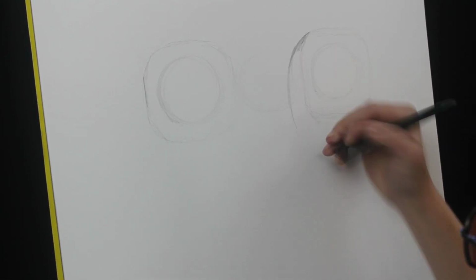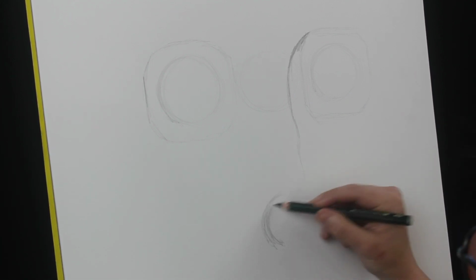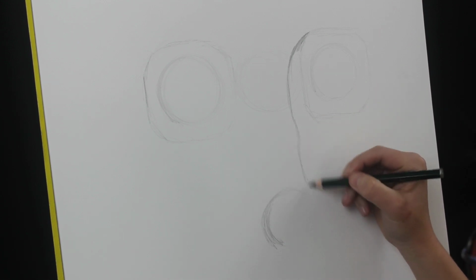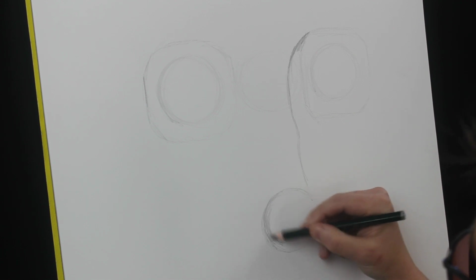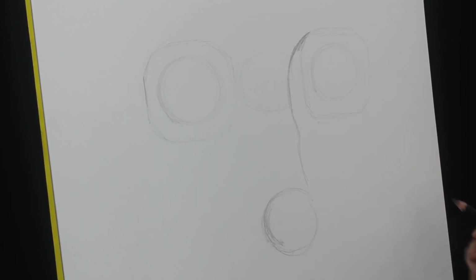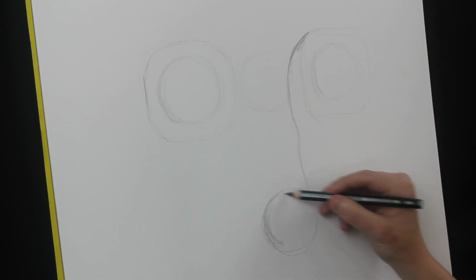About halfway down the bridge of the nose, you're going to have this cartilage sticking up. It's going to be a little bump. I'll come down, and then I think of the ball of the nose as really like a sphere. In general, people have the tendency in their drawings to make the ball of the nose too small rather than too large, so I would encourage everyone to be mindful of that tendency. I've observed that through teaching drawing for many years.